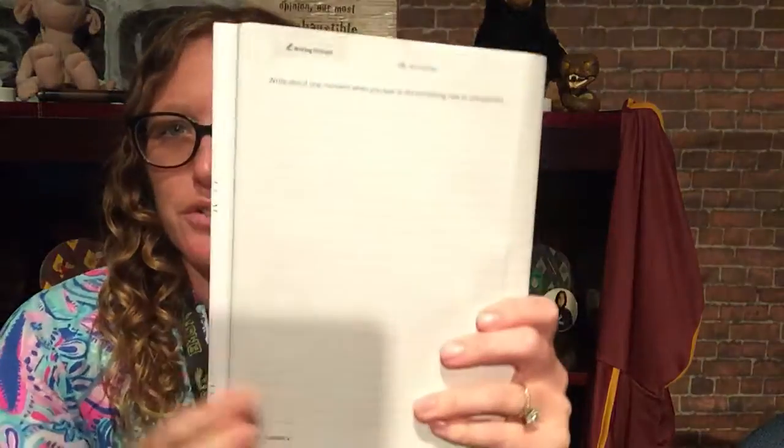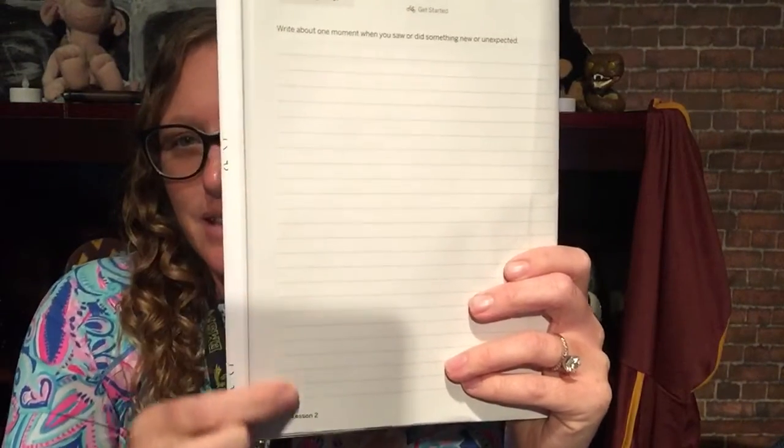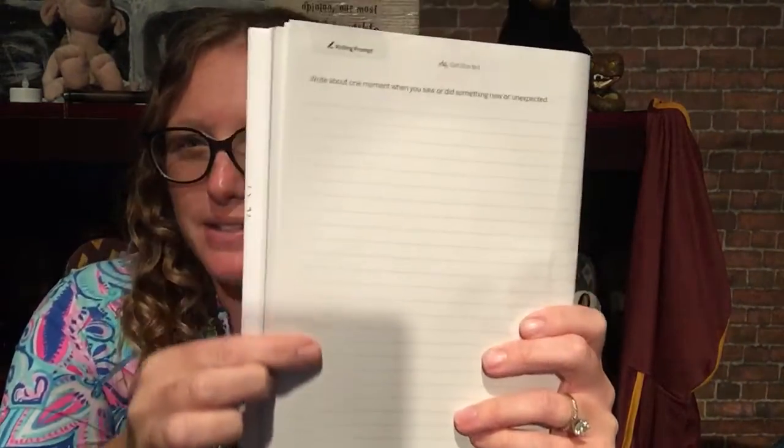I want you to notice, whenever you see a lot of lines like this in your journal, do your best to fill that journal up. Fill your journal up with some really good writing. I'm going to give you 10 minutes to do this. At the end of this activity, I would like you to take turns with your shoulder partner, reading that moment you saw or did something new or unexpected.